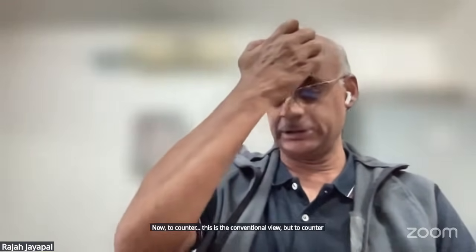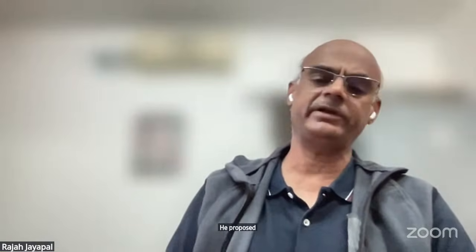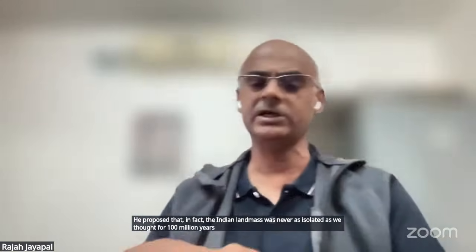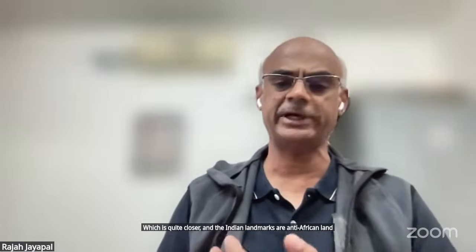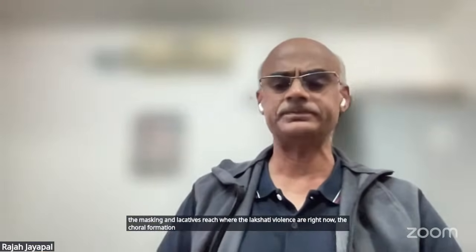Now, this is the conventional view, but to counter it, Ashok Sahni proposed in the late 1980s, mid 1990s that, in fact, the Indian landmass was never as isolated as we thought for 100 million years. What he proposed is that the Indian landmass always moved along the east coast of Africa, which is quite close, and the Indian and African landmasses were connected by the Mascarene and Laccadive Ridge, where the Lakshadweep Islands are right now, where the coral formation is done.